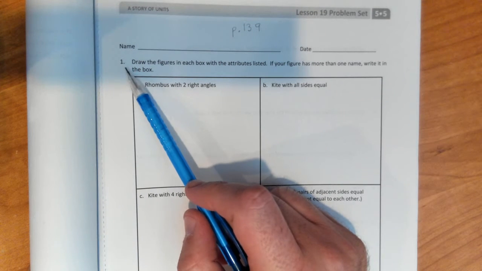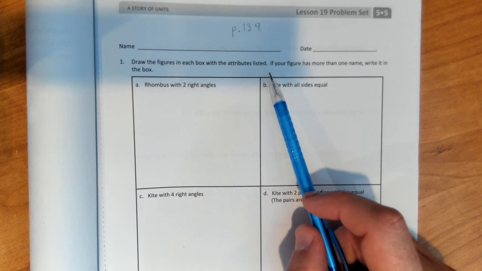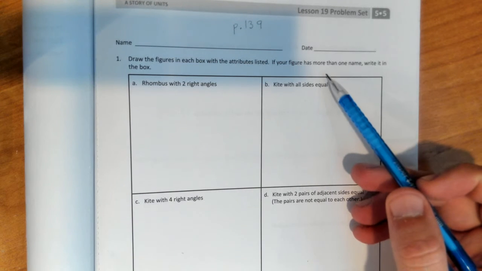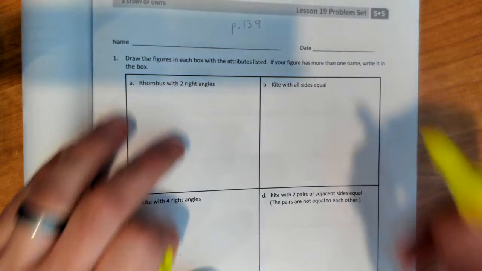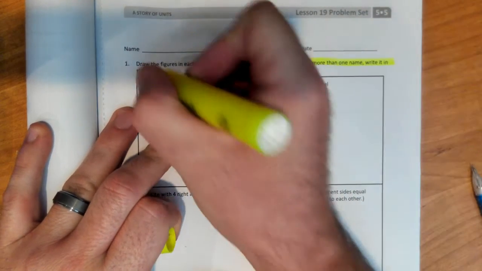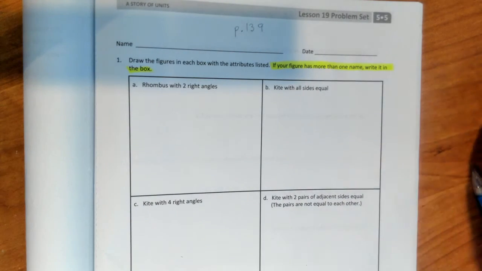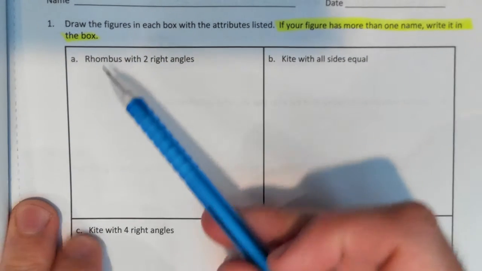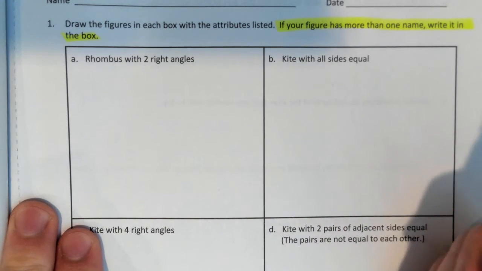So for number 1, it says, draw the figures in each box with the attributes listed. If your figure has more than one name, now this part's important because there's a very good chance your figure will have more than one name. Your figure might fit into multiple categories. If your figure has more than one name, write it in the box. Write it in the box. Okay? Now to start with, you're going to draw a rhombus with 2 right angles.